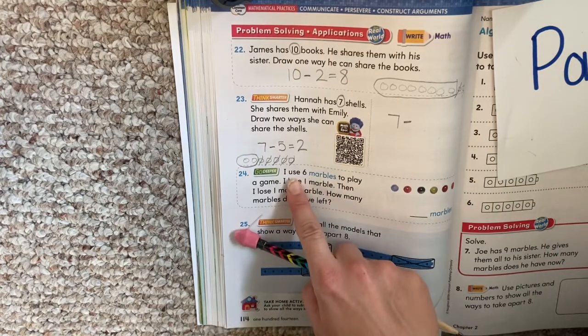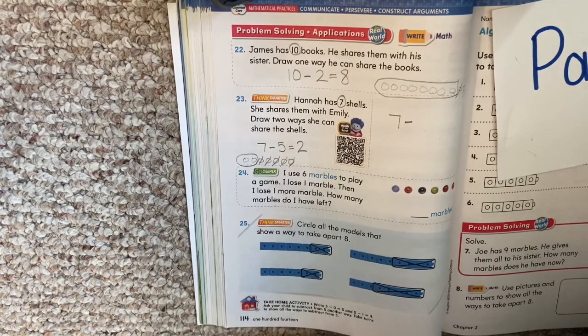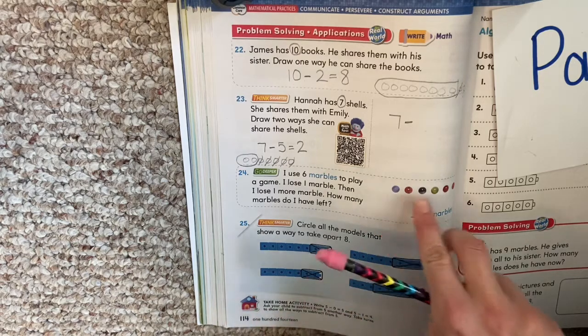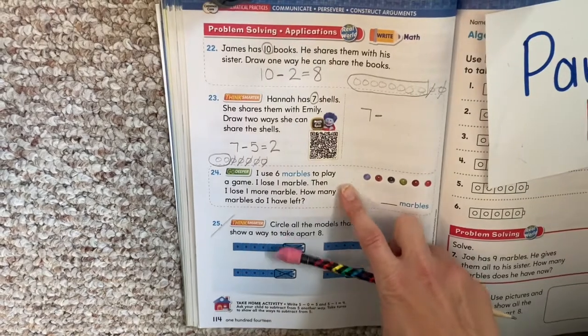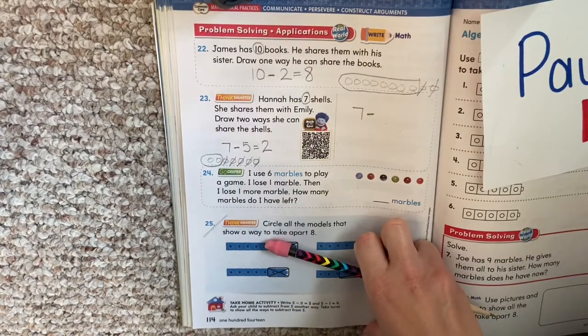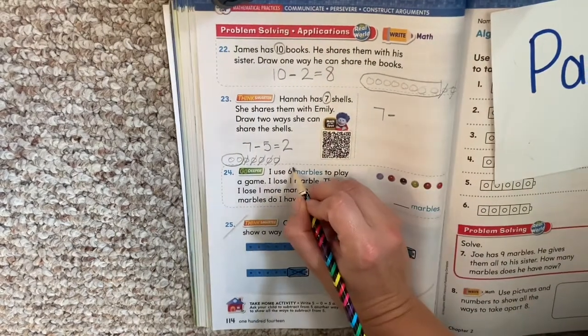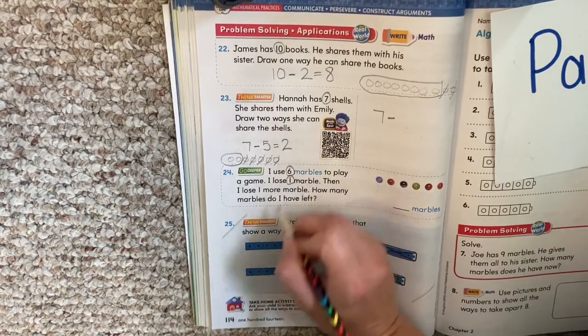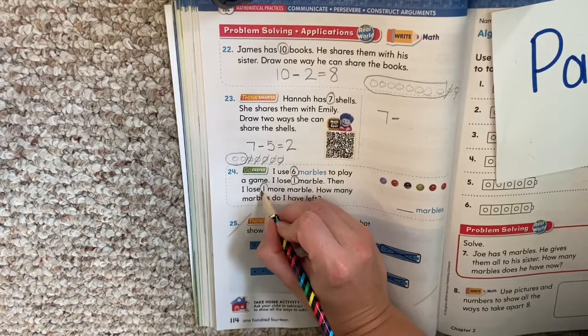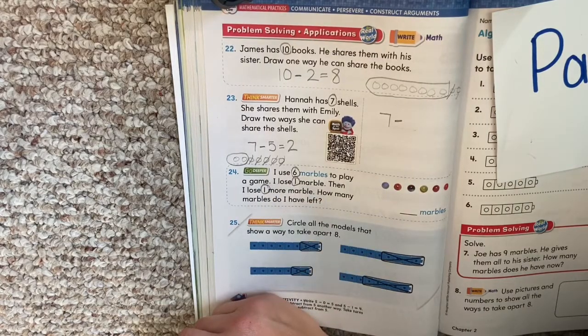All right, go deeper. I use 6 marbles to play a game. Here's the 6 marbles. I lose 1 marble. Oh, let me circle my numbers. I have 6 marbles. I lose 1 marble. Then I lose 1 more marble. How many marbles do I have left?